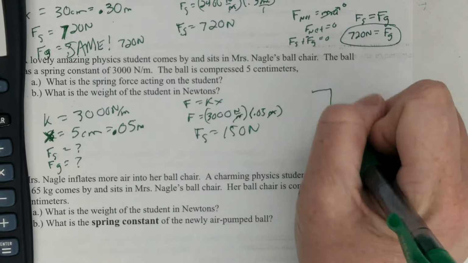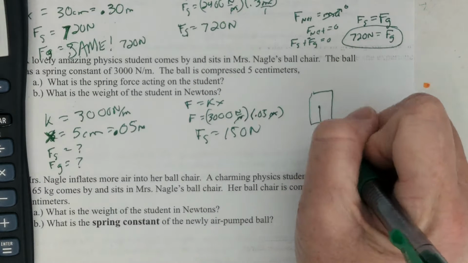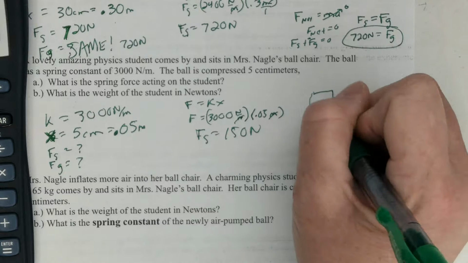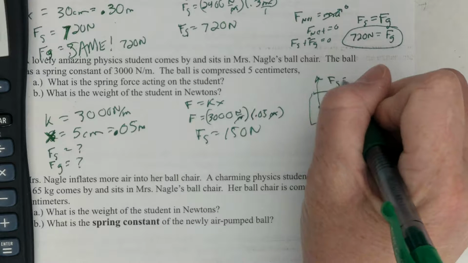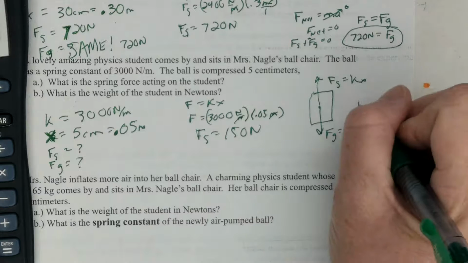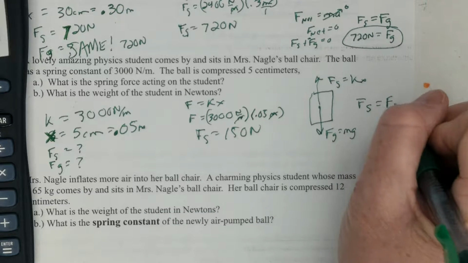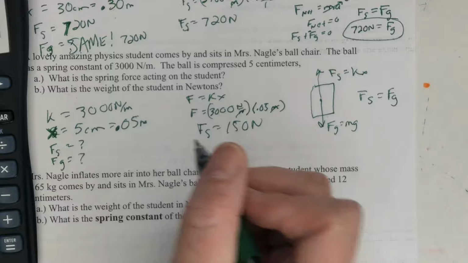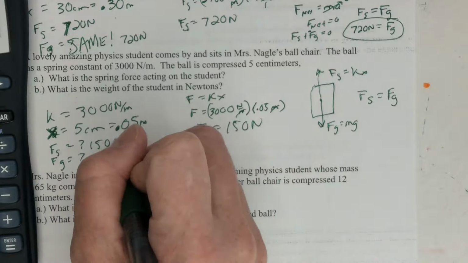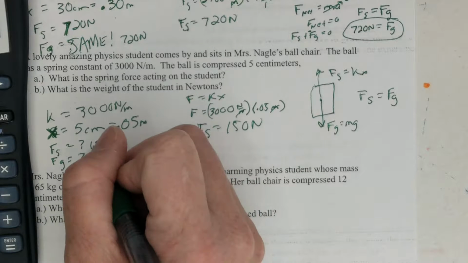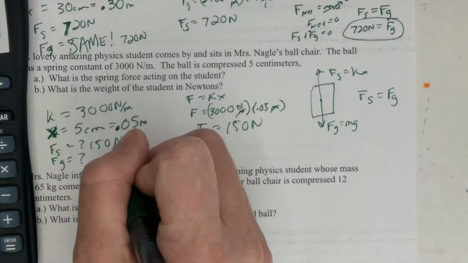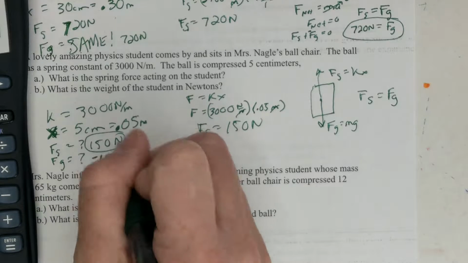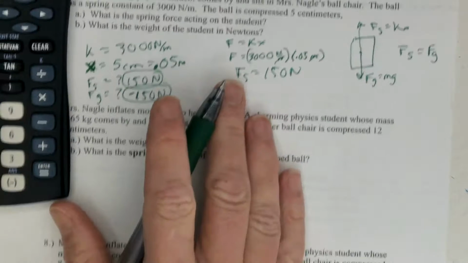They're the same. Here's my free body diagram. Force of gravity would be mass times gravity, but in this case, it's also equal to the force of the spring, Kx. They're equal and opposite. Force of the spring will equal the force of gravity. Don't have to do all that fancy work. Just go, so they're the same. 1,500 newtons. No, I say 1,500. 150 newtons. And this is negative 150 newtons. There are your answers.